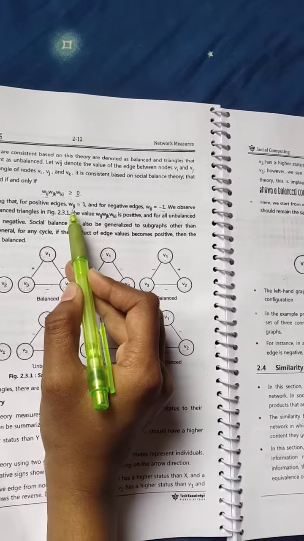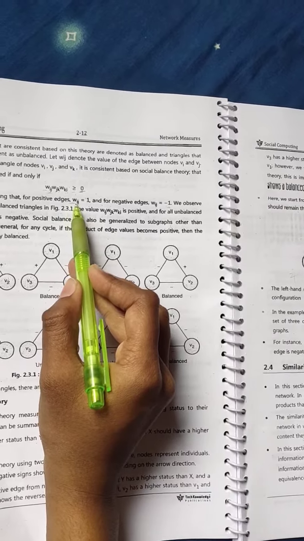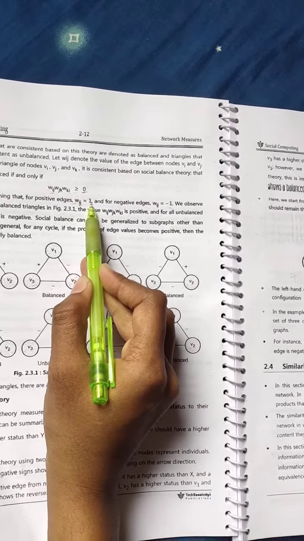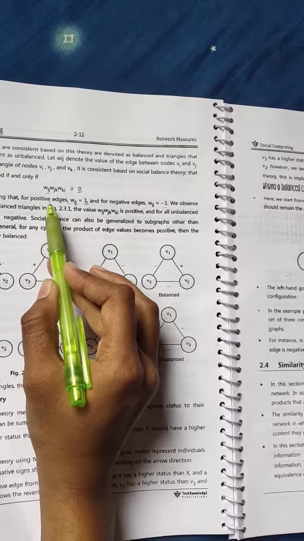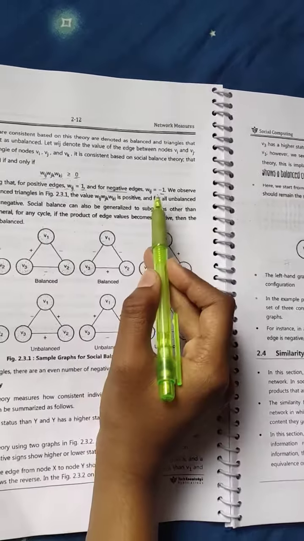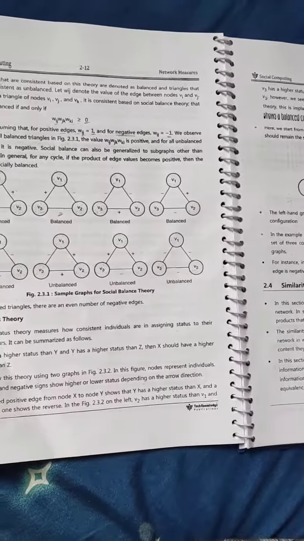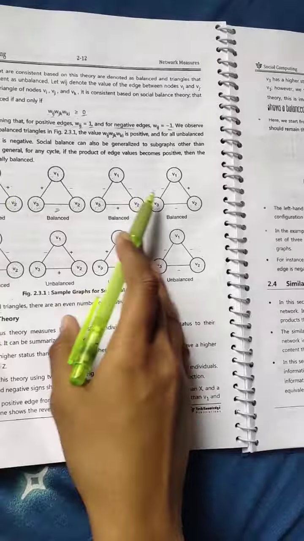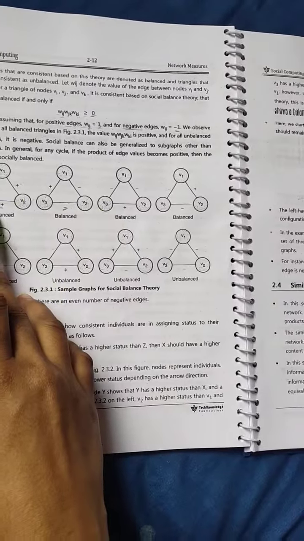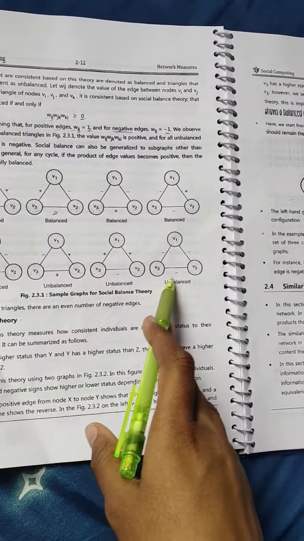If the weight or value of the edge between i and j is positive 1, that means it is a positive edge, and if it is -1, that means it is a negative edge. Here the value is 1, here the value is -1. So let's understand these graphs. The upper ones are all balanced and the lower ones are all unbalanced.